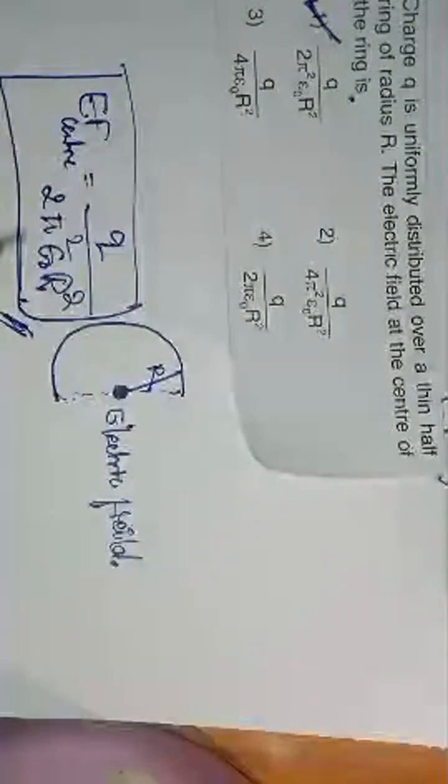I am directly solving this as it would require 5 minutes of derivation. Derivation is not important in the NEET. Just remember the formula. Remember this: the electric field at the center of the half ring is given by q by 2 pi square epsilon naught R square, where R denotes the radius of the ring.